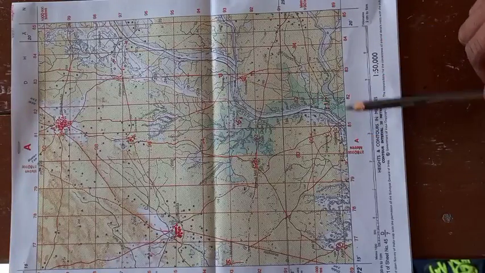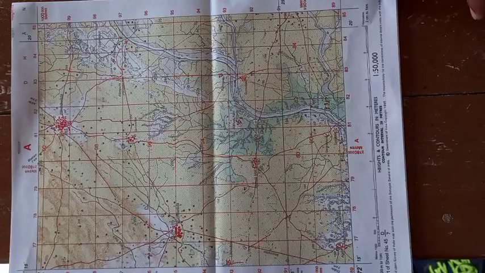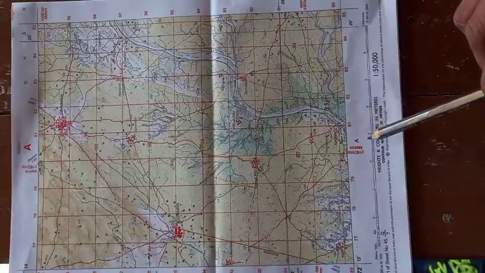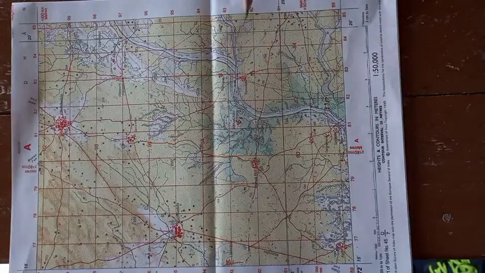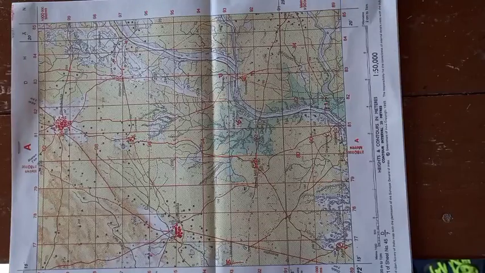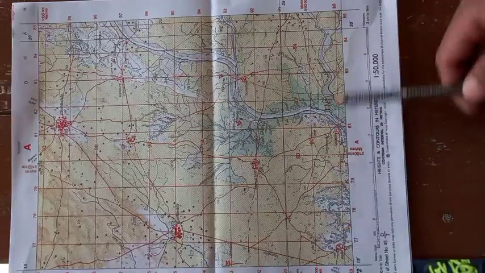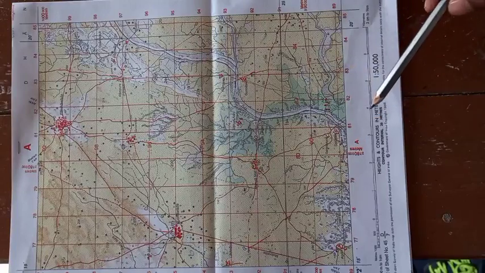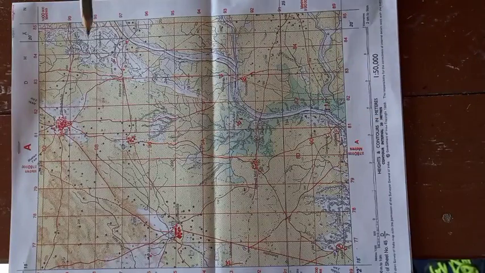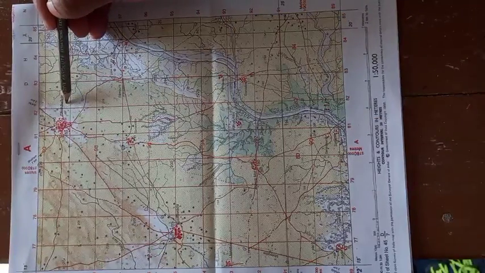Eastings are the line that represents the east direction. Those are vertical lines, and northings, those are horizontal lines that starts moving towards the north. And each line, this red line, vertical and horizontal, are numbered. So eastings and northings.